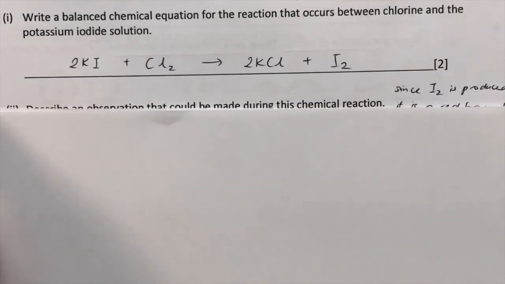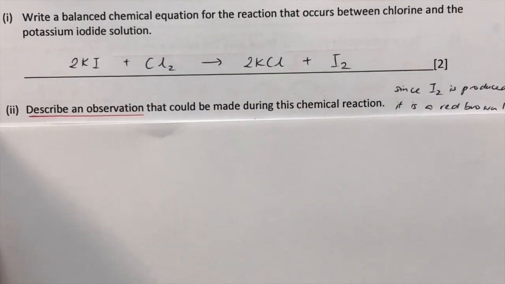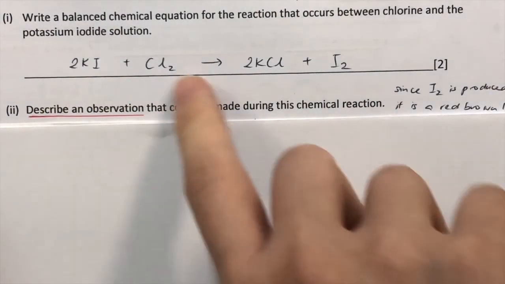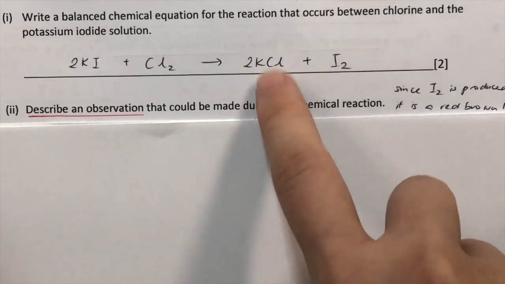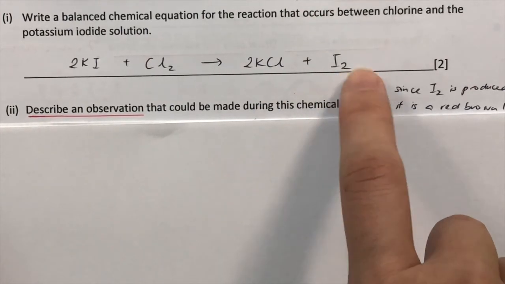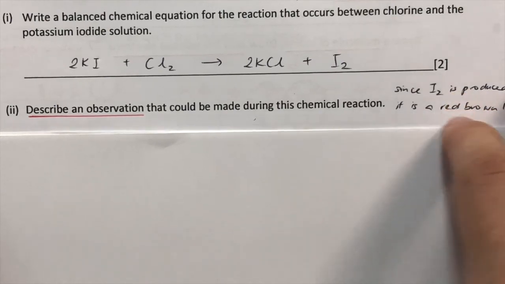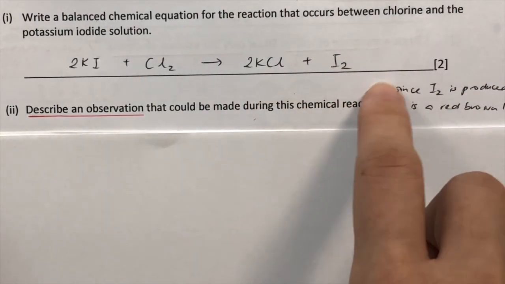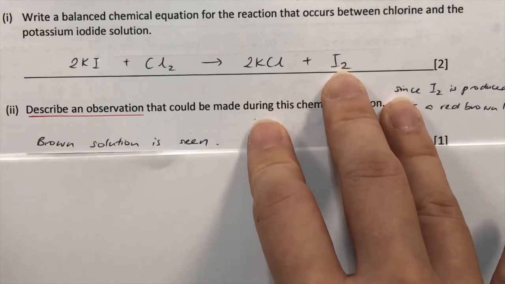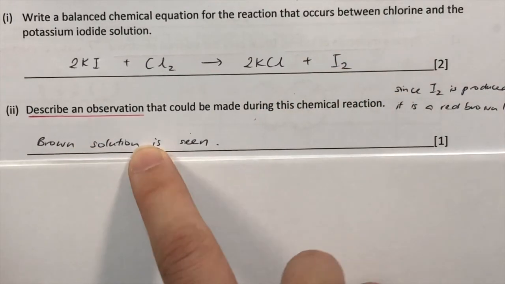Okay, next. They say describe an observation that could be made during this chemical reaction. So if we look at this reaction, what is produced is potassium chloride and iodine. And iodine is a red-brown liquid. So once iodine is produced, we will actually see the color red-brown appearing, and we will say that a brown solution is seen.